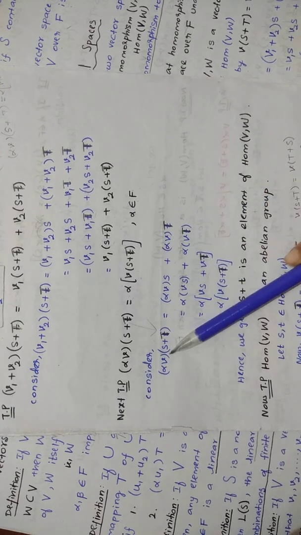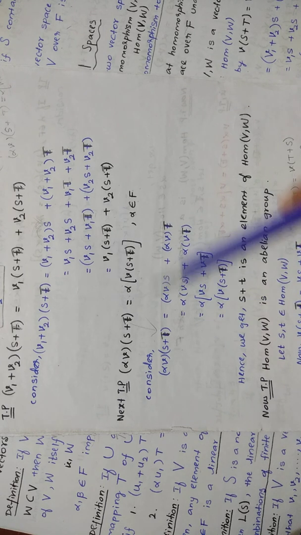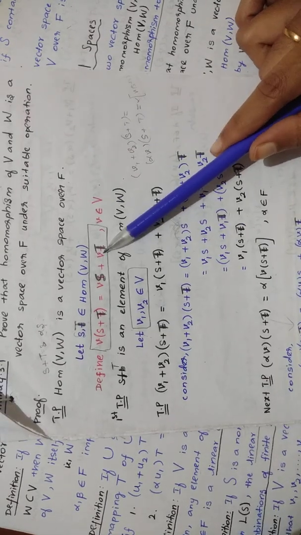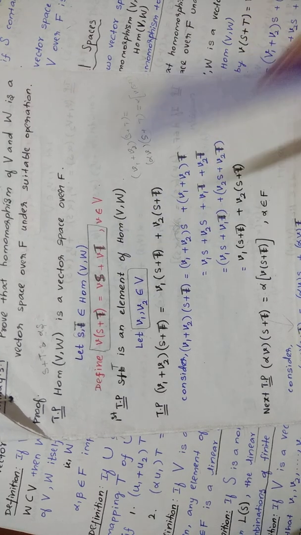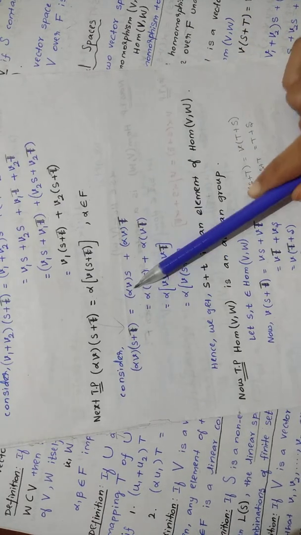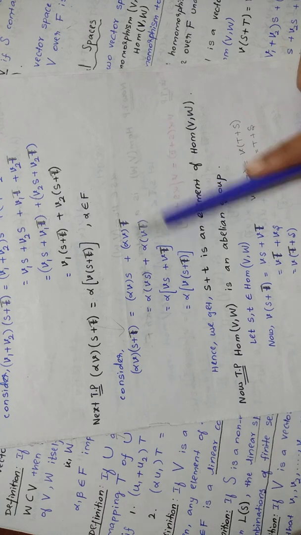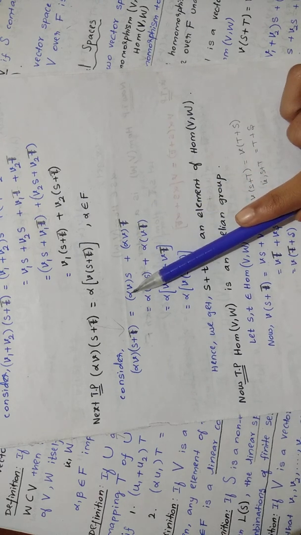This is what we have to prove. So for that you are considering the left hand side. So here you have considered, and you are writing this with the help of this. Okay, you are writing in this format. So you get alpha v of s plus alpha v of t. Now we are taking alpha.